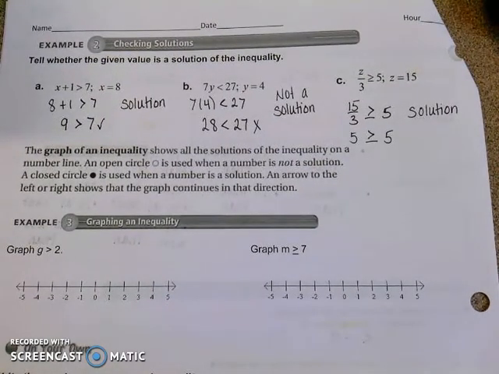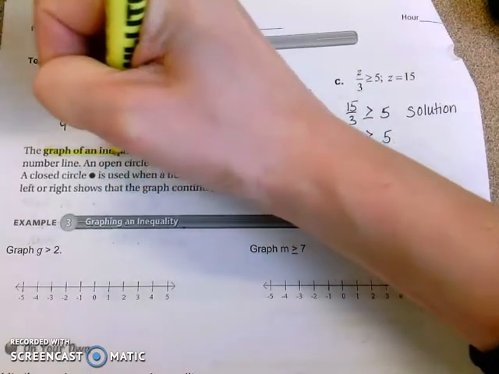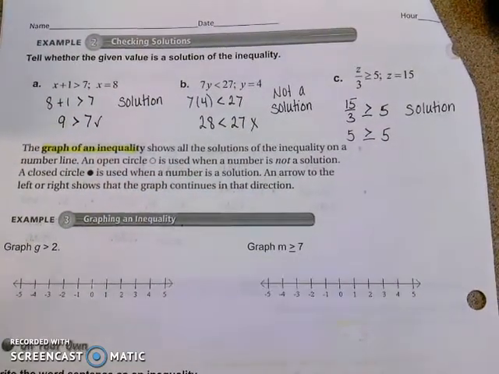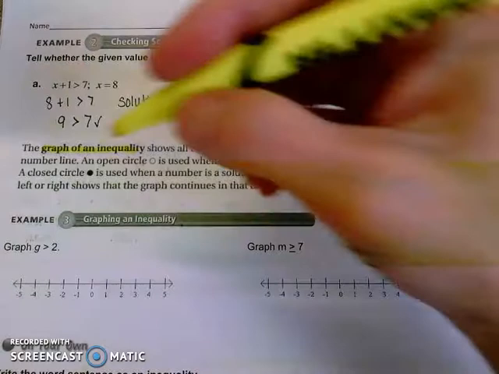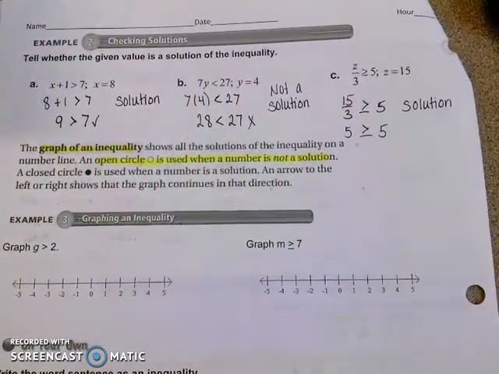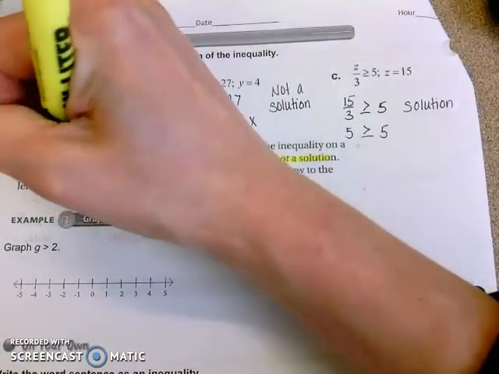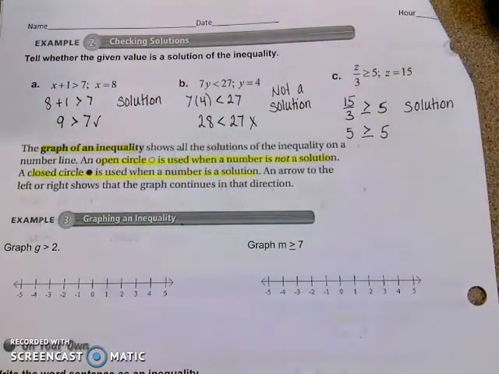All right, so now we can determine if a value is a solution of an inequality. We can also see those solutions on a graph. So when we graph an inequality, it's going to be a number line, and that graph is going to show all the solutions of an inequality. So we have two ways to graph. We use an open circle when the number that the circle is on is not a solution, and we use a closed circle when that number is a solution.